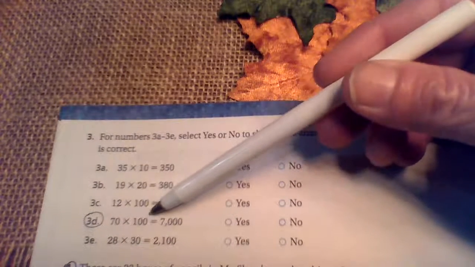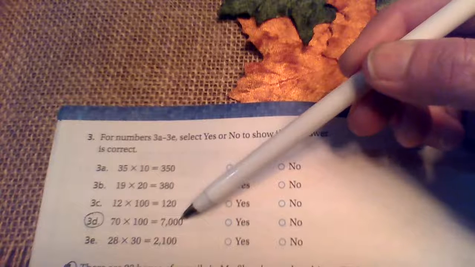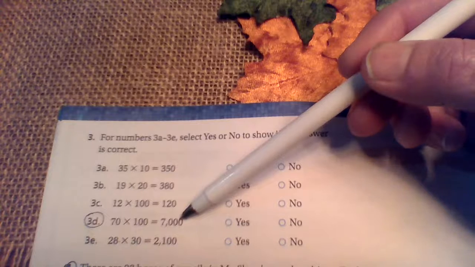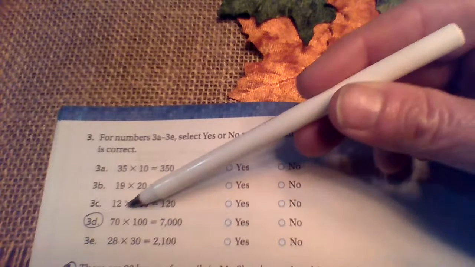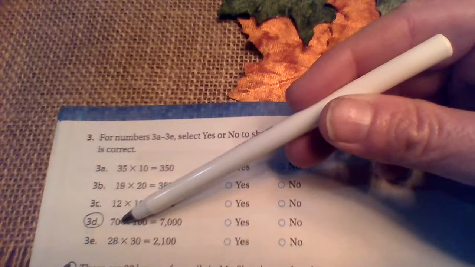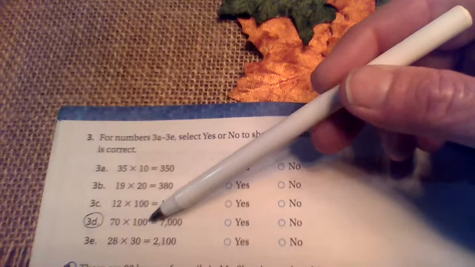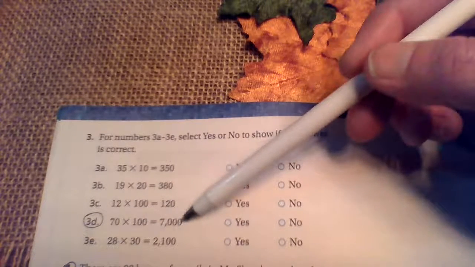The next problem I want to look at is number 3 and part D. We have 70 times 100 equals 7,000. Is that true or not? So is it yes or is it a no? Well, I see that I have a basic fact, 7 times 1, and I see a 7. And then I look and I'm multiplying tens with 1 zero and times 100 with 2 zeros. And I end up with a total of 3 zeros over here, which would be yes, it is correct. So we would mark yes on that answer.